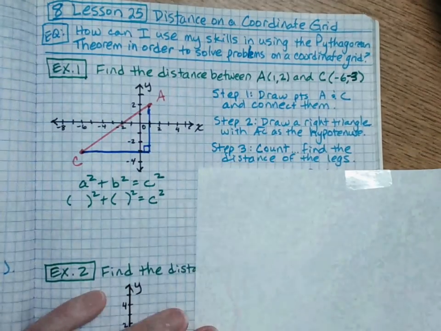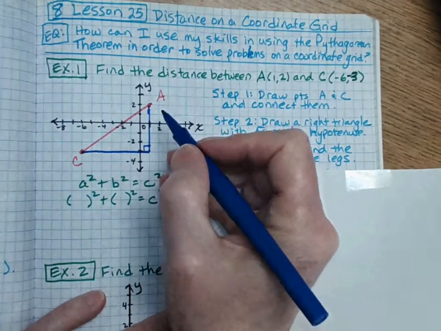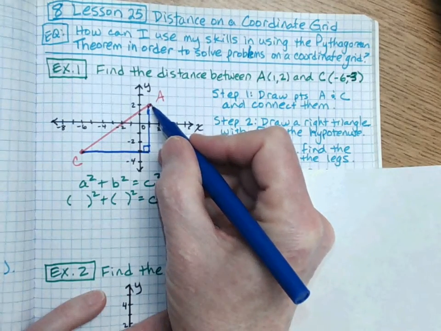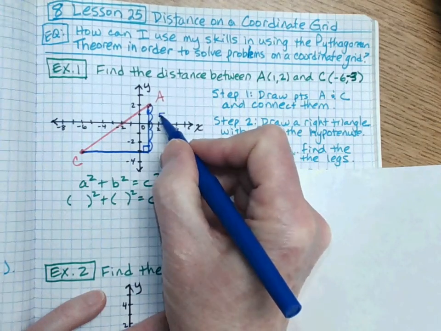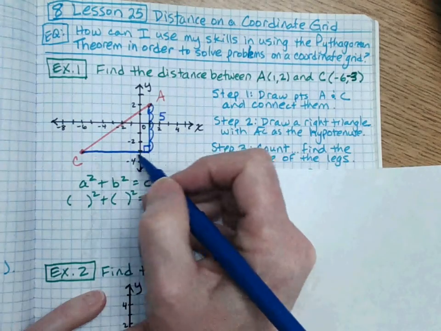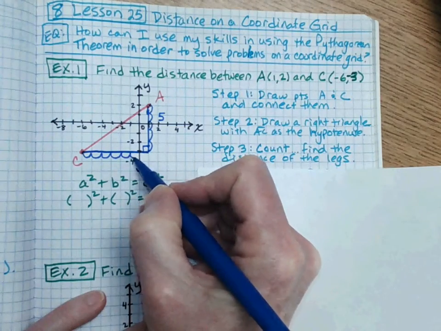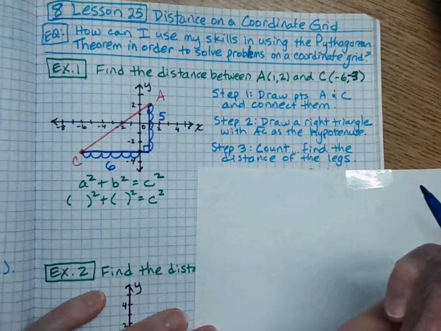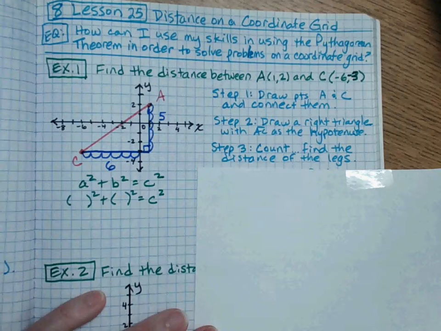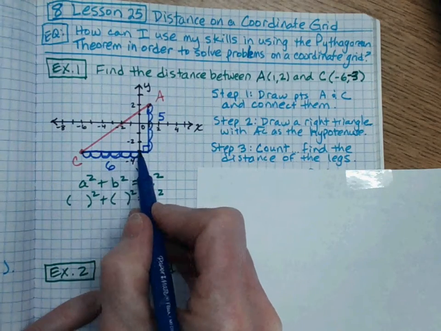We are going to find the distance of the legs by counting how many units. So I count 1, 2, 3, 4, 5 units on this leg, and again these are going to be the legs. I count 1, 2, 3, 4, 5, 6 units here. Well, that's not right. I counted wrong. 1, 2, 3, 4, 5, 6, 7. Sorry.